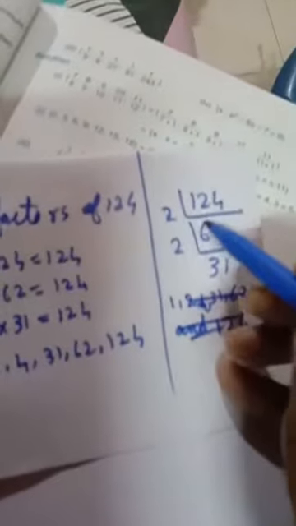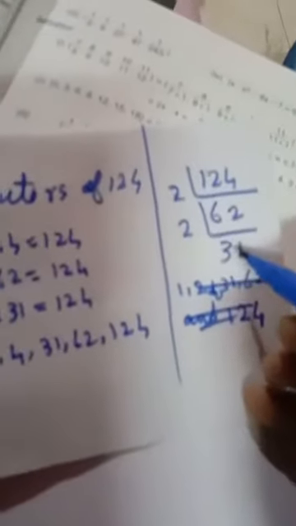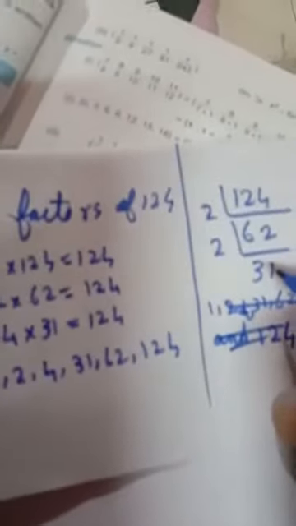2 times 62 is 124. 62 divided by 2 is 31. Now we know that 31 is a prime number. So we can write 1 times 124. How to write the factors? 1 times 124 is 124. Next one, it is an even number, so divide with 2.